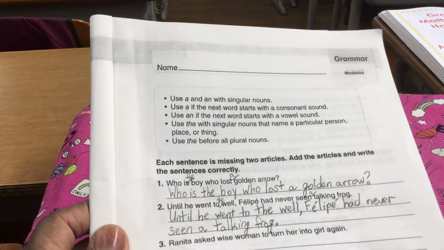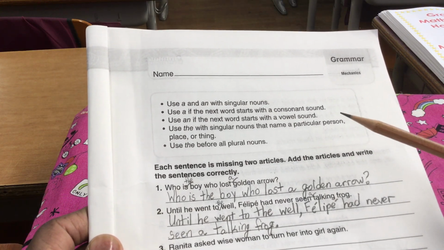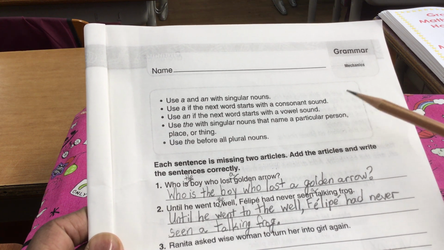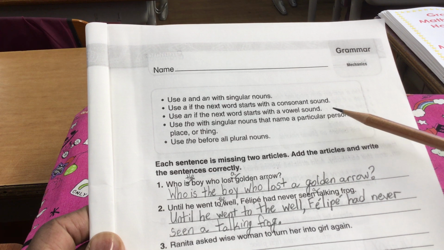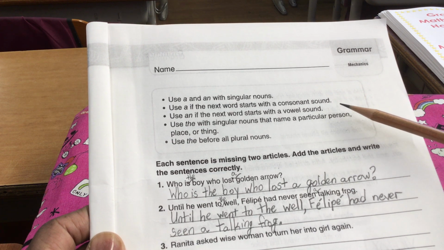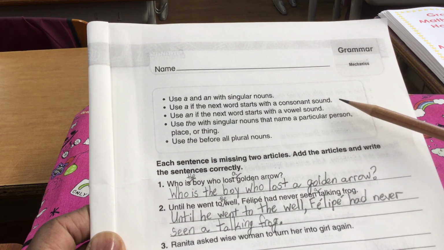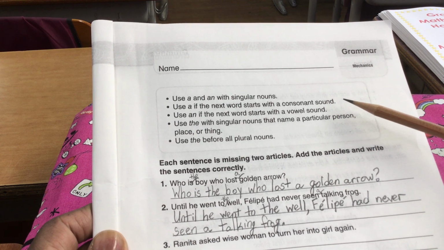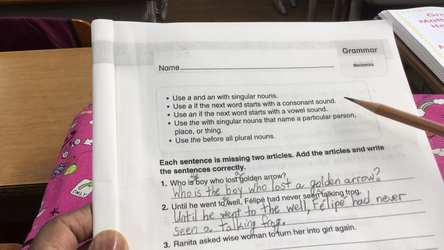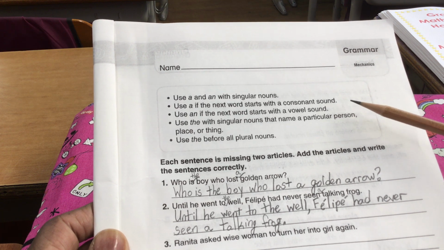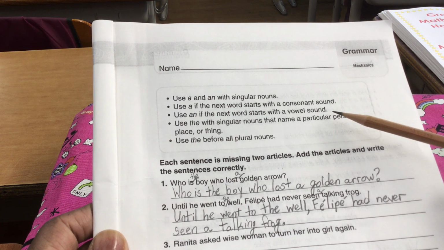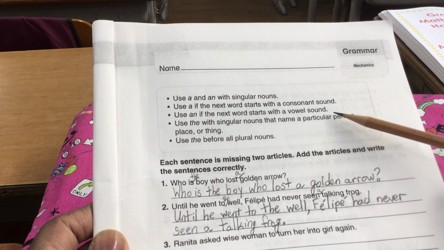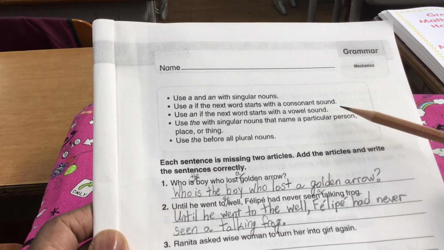So we learned to use a and an with singular nouns. We learned to use a if the next word starts with a consonant sound. Consonants being letters such as B, C, D, F, G, and so on. We learned to use an if the next word starts with a vowel sound.